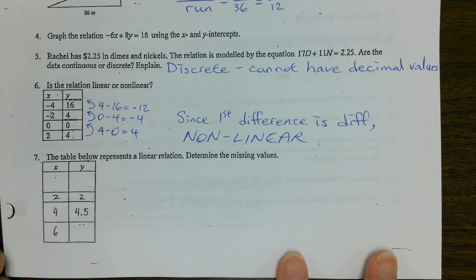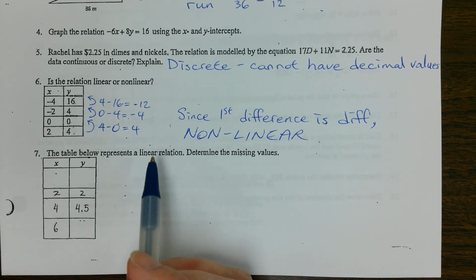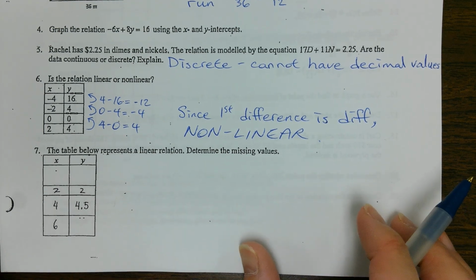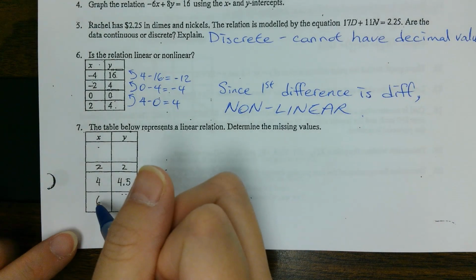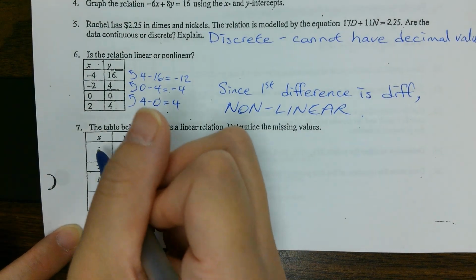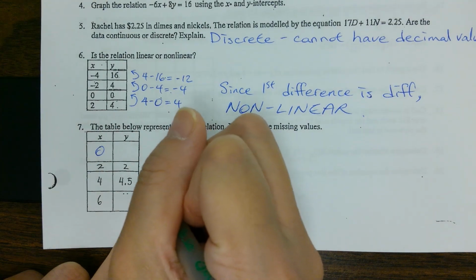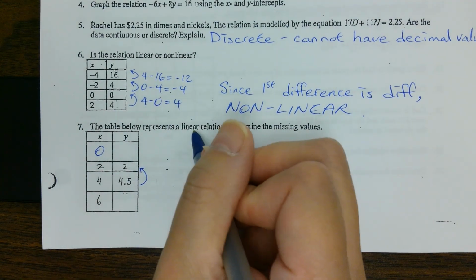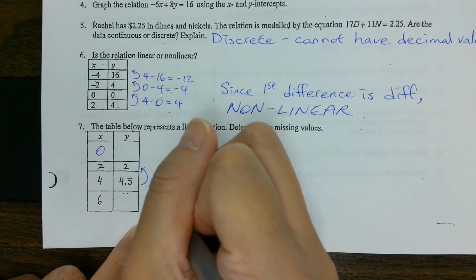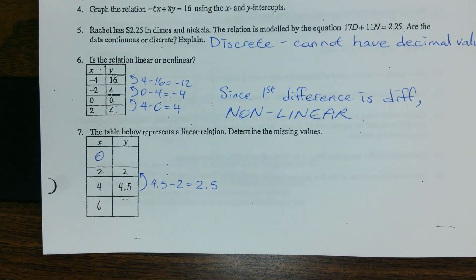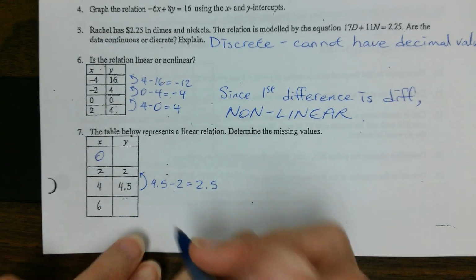Okay. So this one tells you that it is a linear relation. Determine the missing value. So since it's linear, 6, 4, 2, we can have 0. First difference means that since it's linear, the first difference is the same. 4.5 minus 2, that means each step it's going to go down by 2.5.